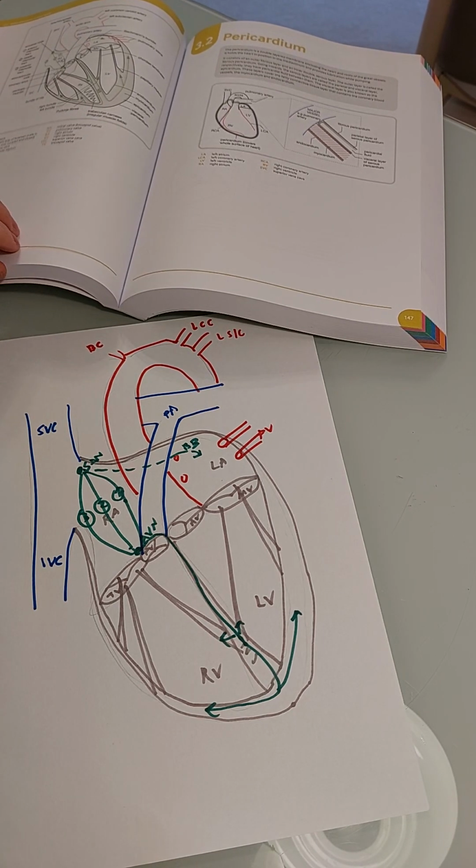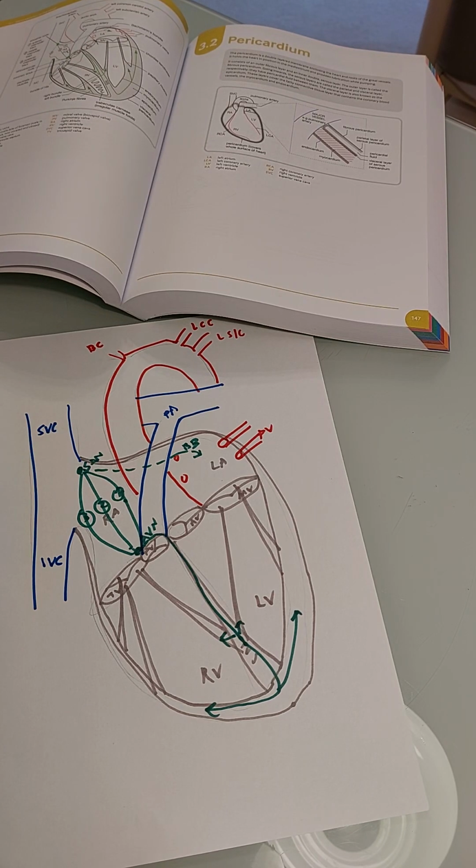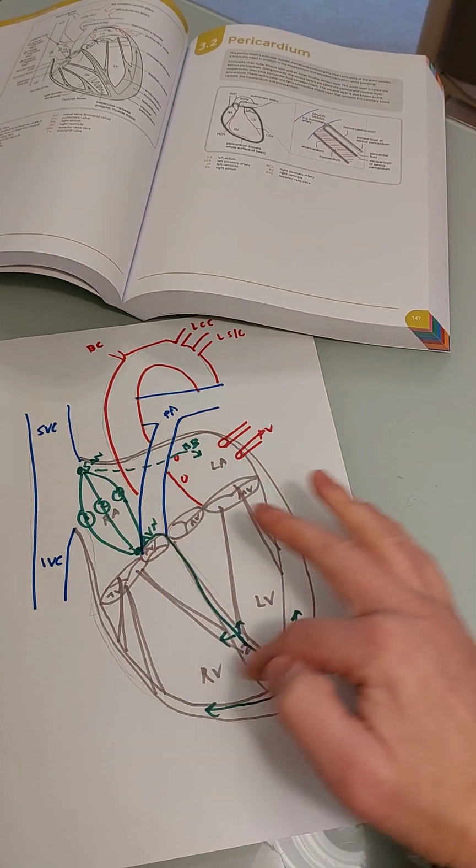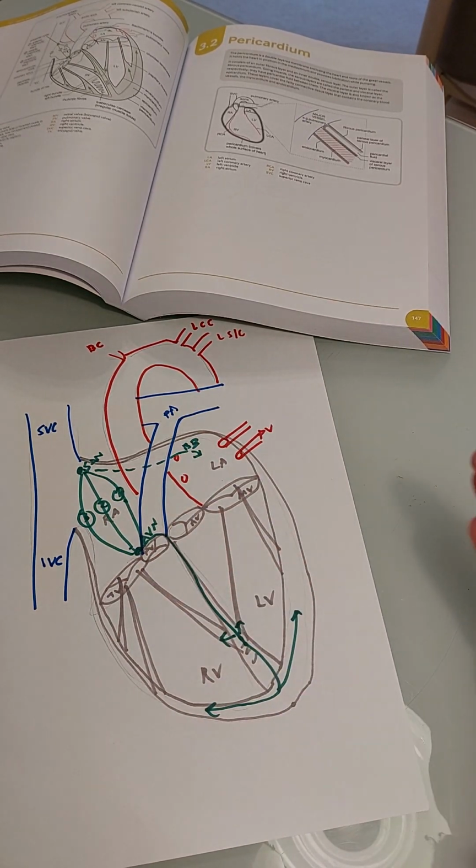So that's pretty much the most simple way to learn the gross anatomy of the heart. There are quite a few other things that we can look at, but to start with, it's quite useful to get your head around this, so you can consider the way the blood flows through it, and then also the way that the nerve impulse travels.